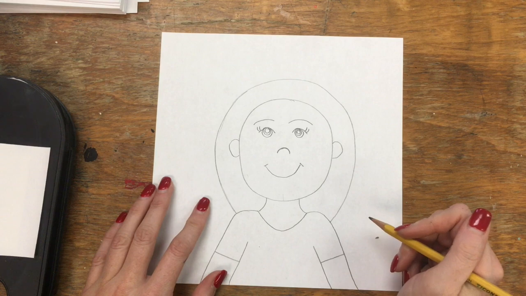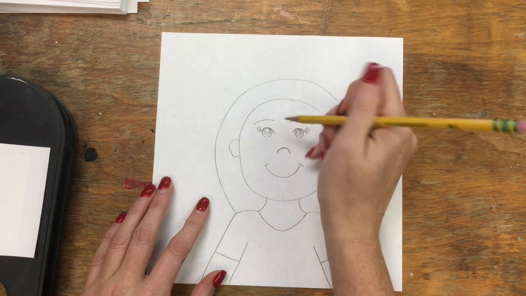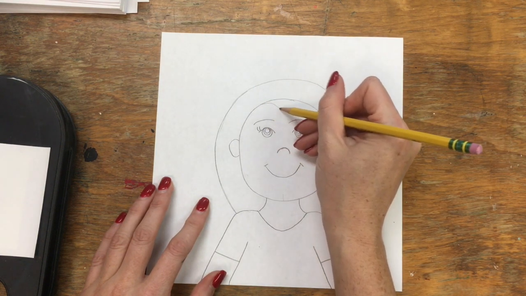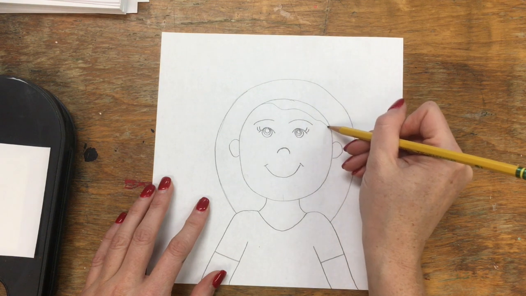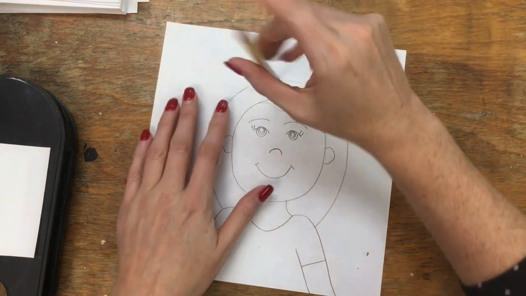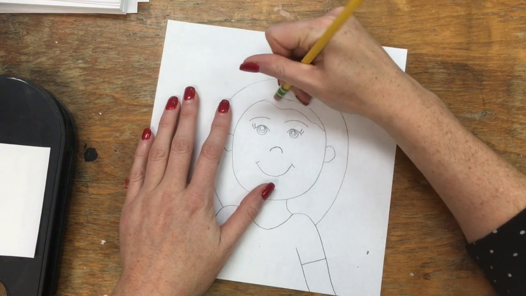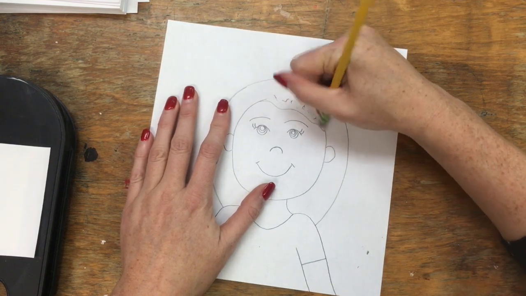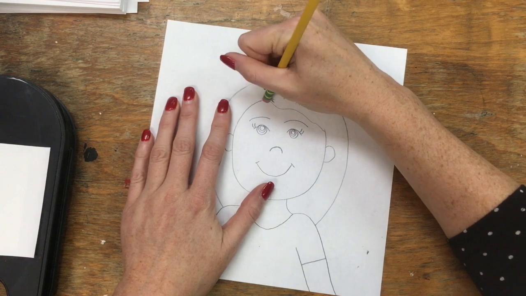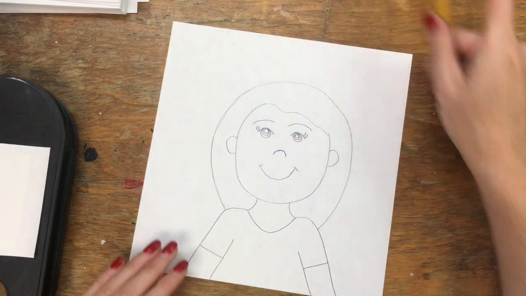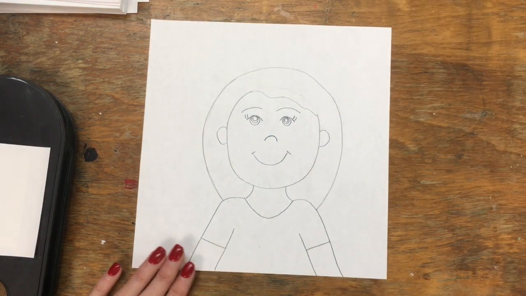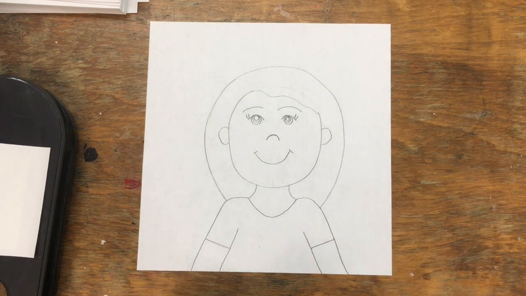Go up to the top of the head, and we will draw a wavy line going across the forehead. This will look like bangs. Take that line that we had for the head and slowly erase it. Now this is if you have long hair. Most boys in our school have short hair, and you would not draw this part. Once you have finished that, think about the details you want to add.